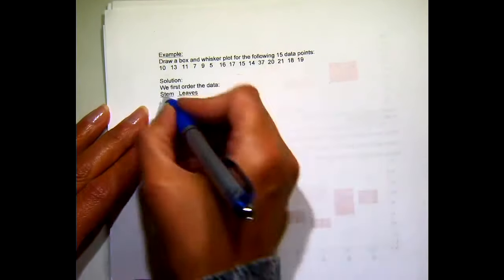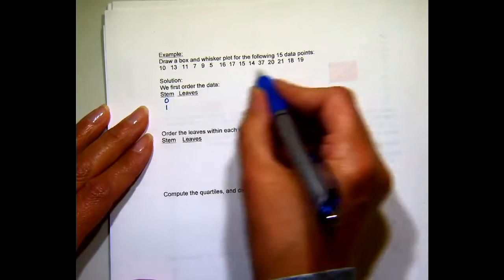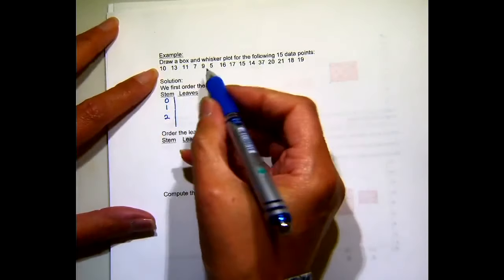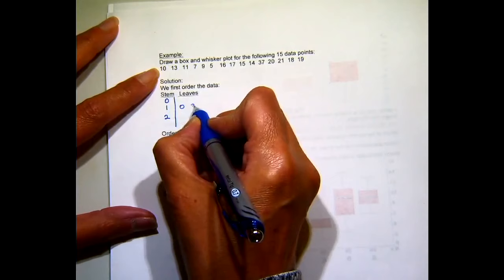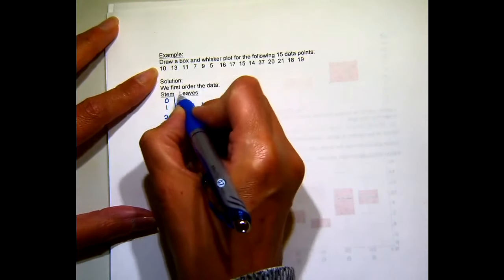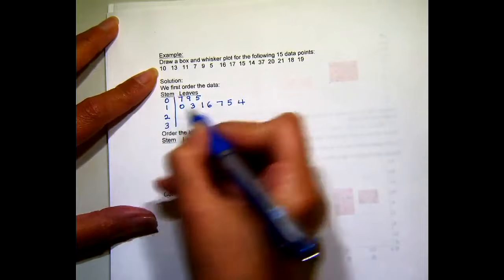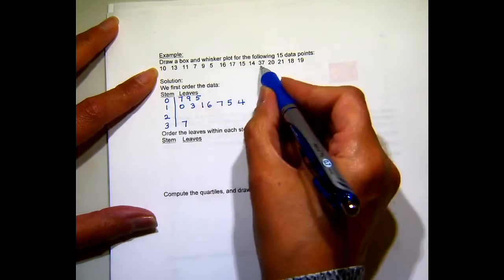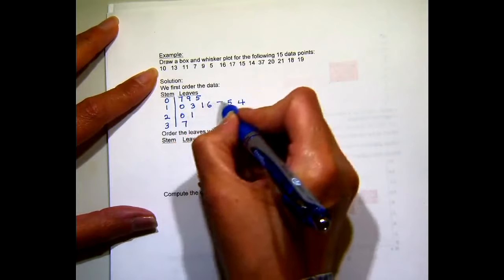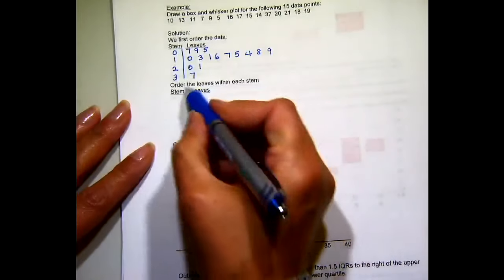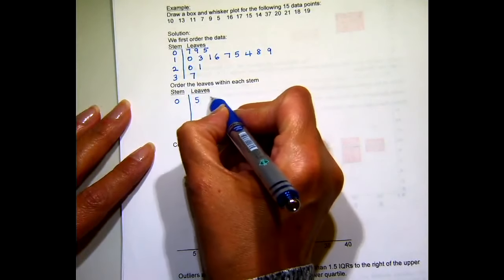So 0, 1, and 2. Let's get the leaves done. So 1, 0, 1, 3, 1, 1, 07, 09, 05, 1, 6, 1, 7, 1, 5, 1, 4, 3, 7, 2, 0, 2, 1, 1, 8, and 1, 9. I'll make another pass through the data, ordering the leaves. So 0, 5, 7, and 9. I'm ordering the leaves now.